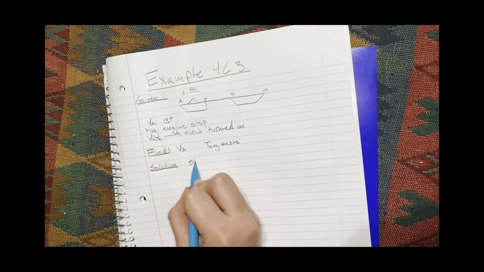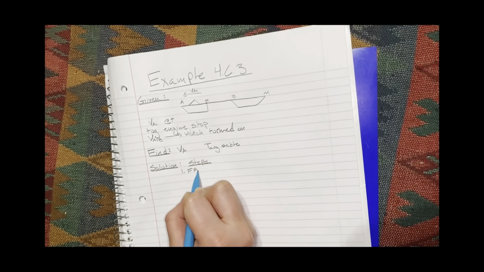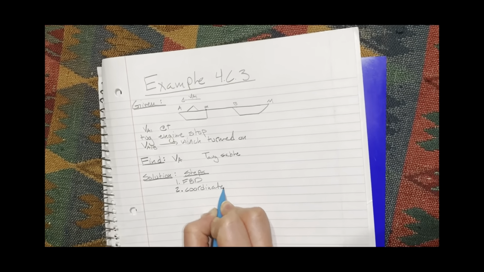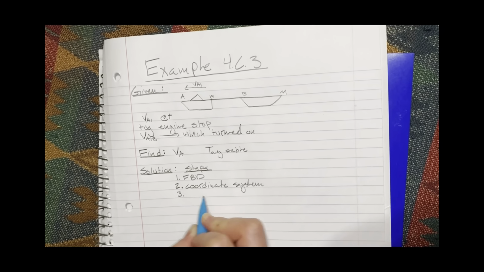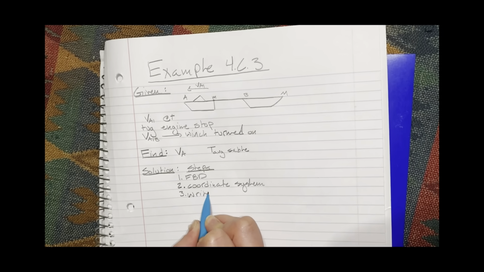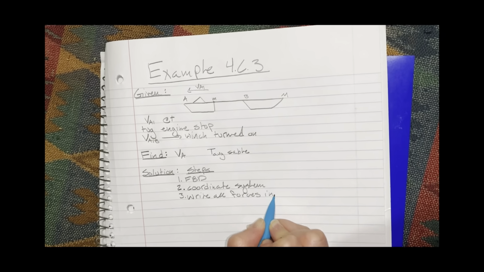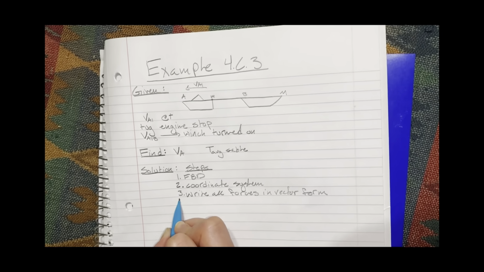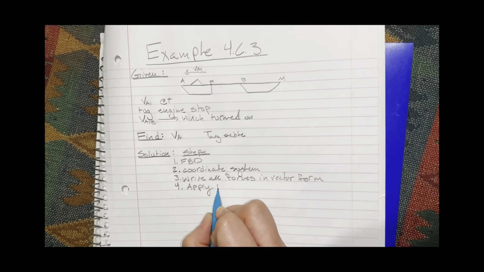The steps written out are: 1, to find the free body diagram; 2, to set up the coordinate system; 3, to write all forces in vector form; 4, to apply our equations.